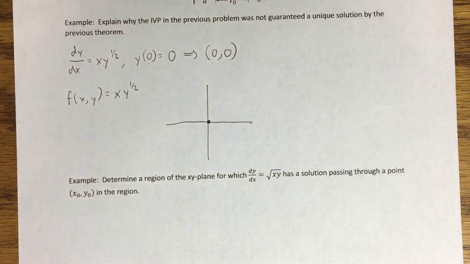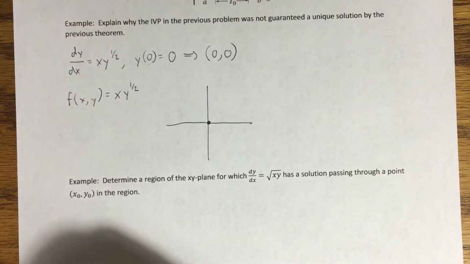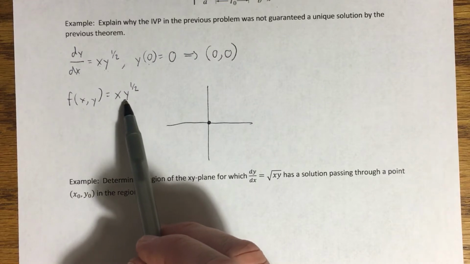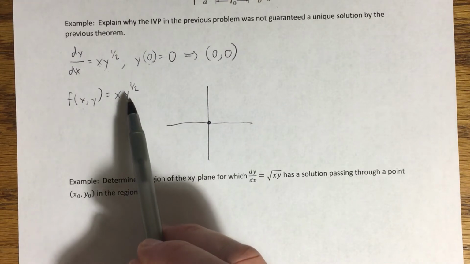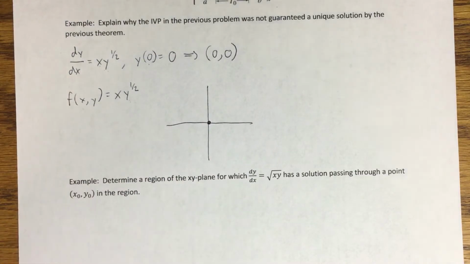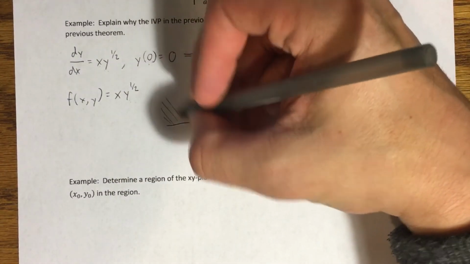Now, I want to determine where this function is continuous, because that's one of the conditions that needs to be in place. Well, this function is continuous everywhere that it's defined, but it's only defined for non-negative values of y. Because if y is negative, then we're taking a negative number to the 1/2 power. That gets us into complex numbers, which we're not considering as part of our domain here. So the domain of this function is what we call the upper half plane.